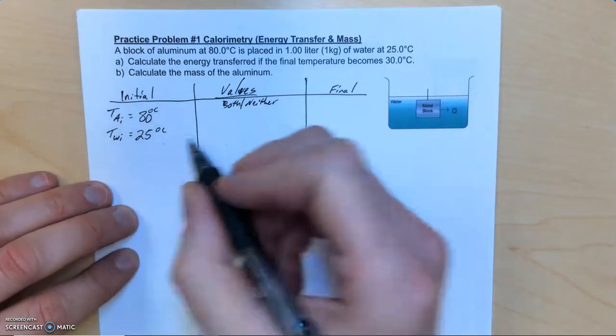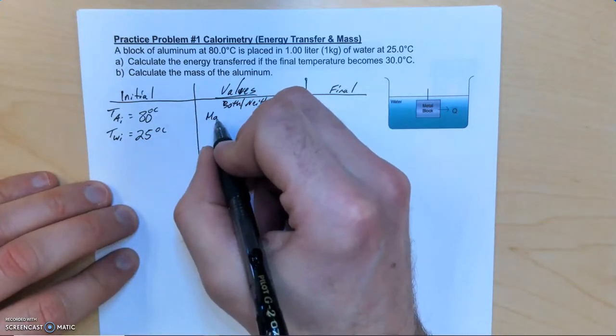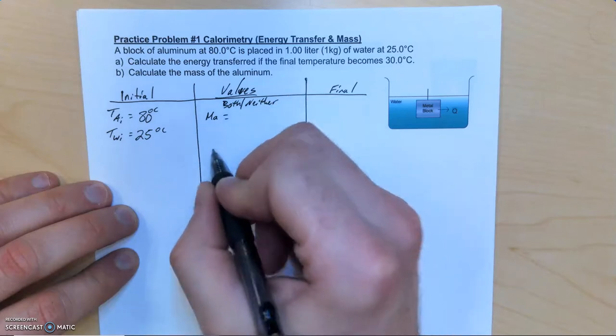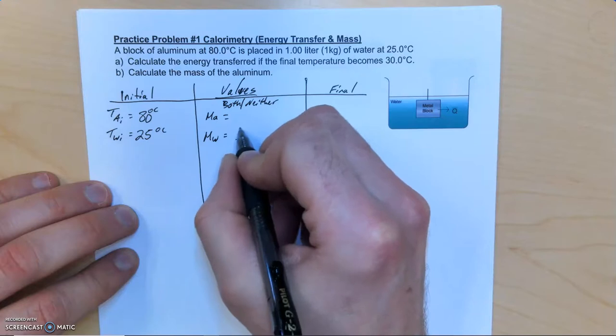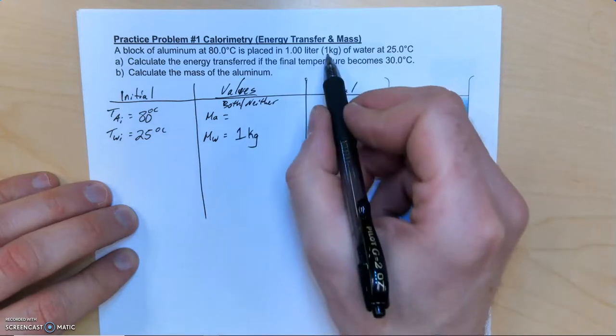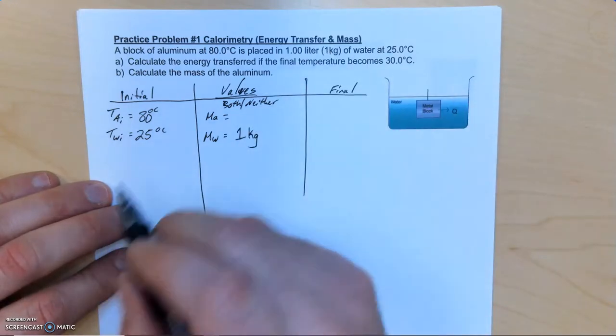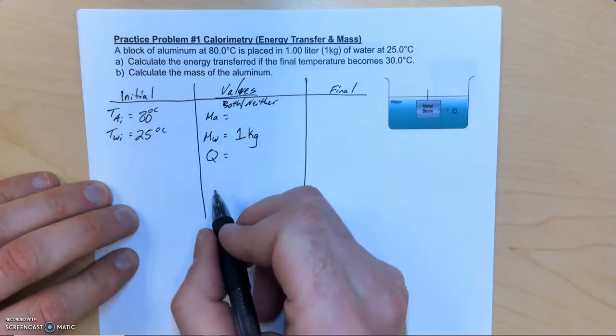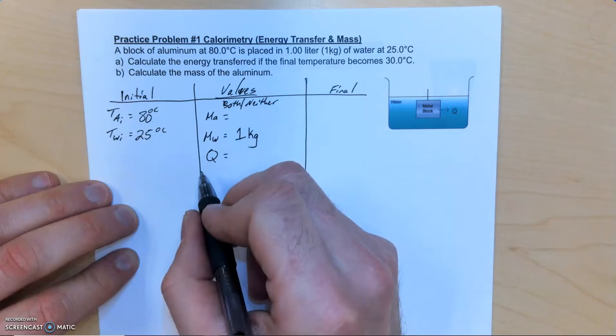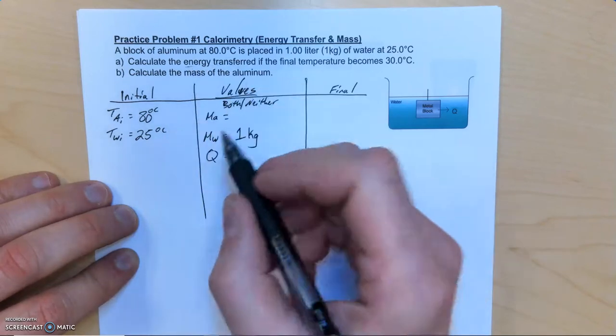All right. The mass of the aluminum, we don't know. Mass of the water is 1 kilogram. It tells us that right there, 1 kilogram. Our energy transfer Q, I'm not sure what that is. We've got to figure that out. That's what we're solving for right here, energy transfer.